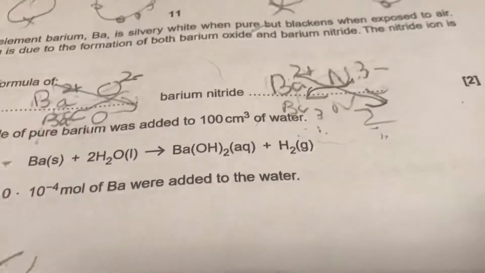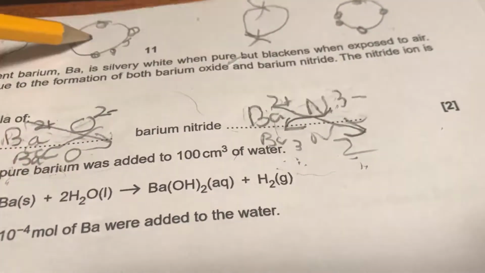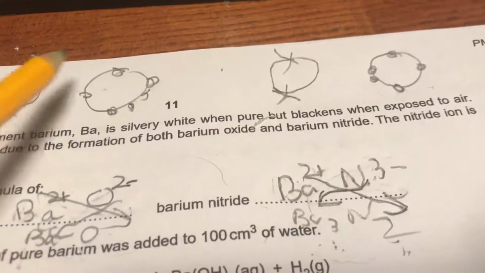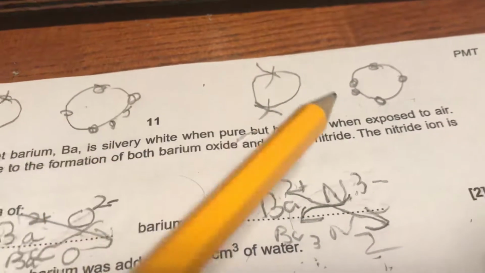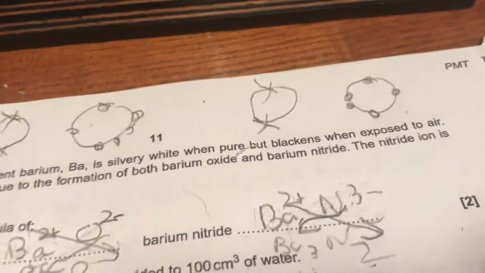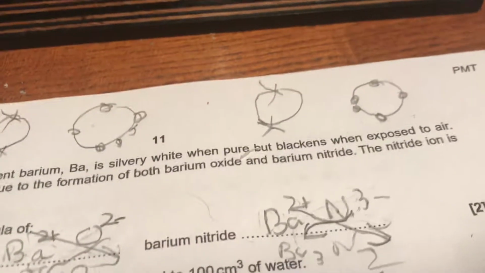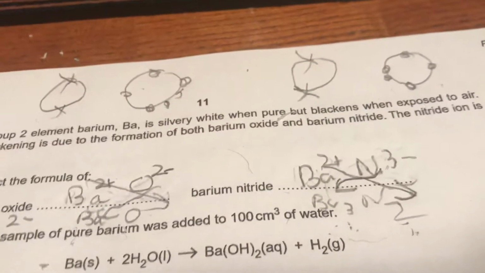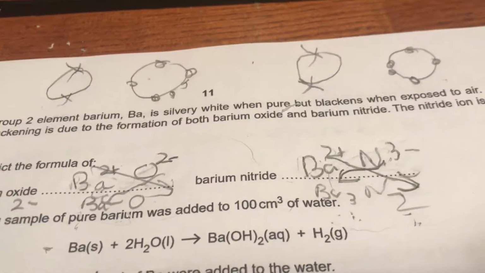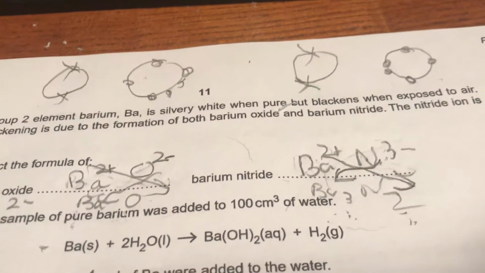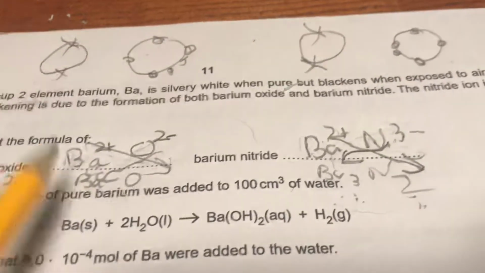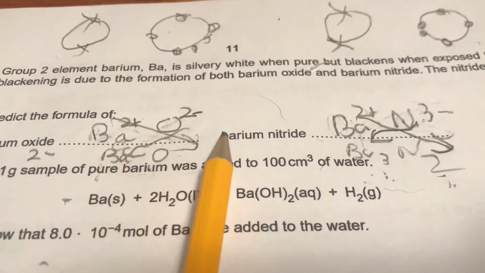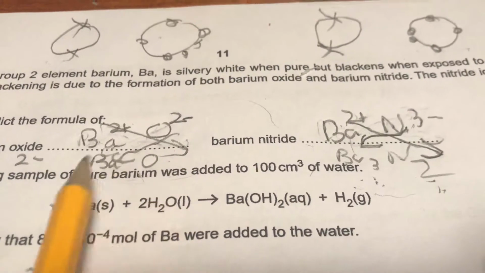forms a 2+ charge. Similarly, oxygen has 6 outer electrons in its outer shell, so it could go up to 8 by gaining 2, or it could go down to 0 by losing 6. The energy requirement to gain 2 electrons is less than the energy requirement to lose all 6, and therefore it forms an O2- ion. The ratio of 2+ to 2- is 1:1, so the formula of barium oxide is BaO.